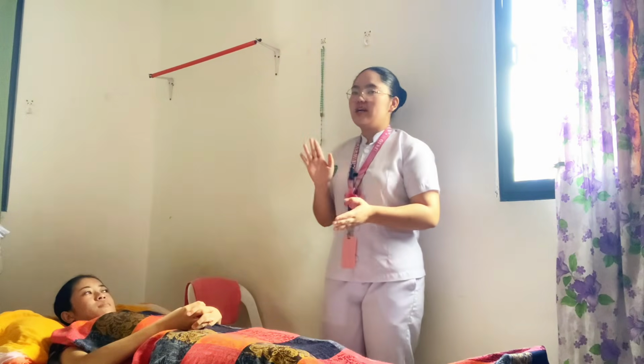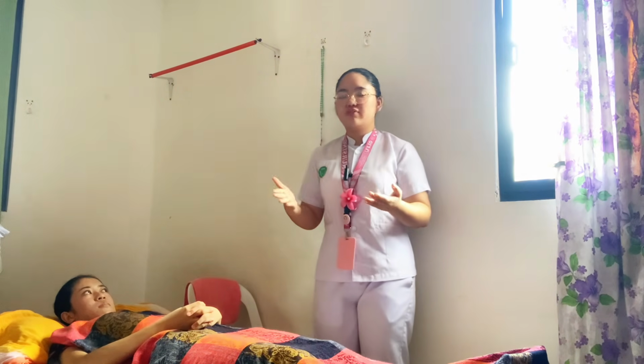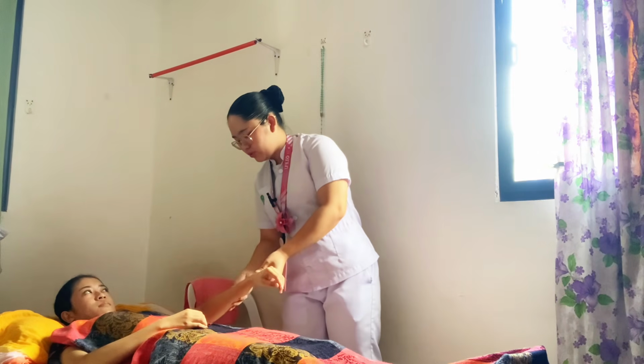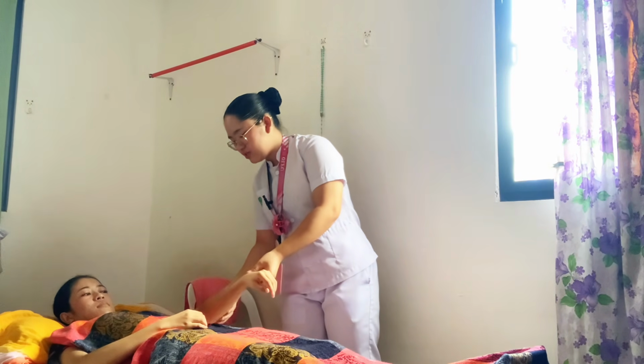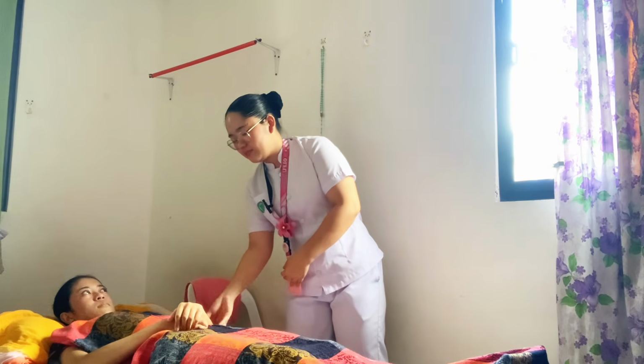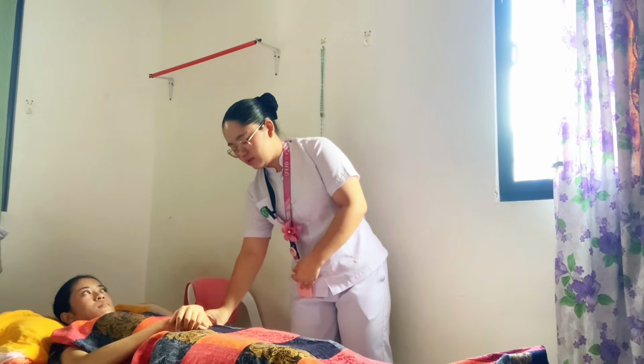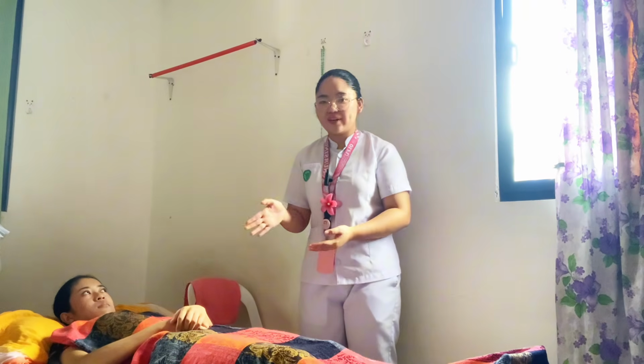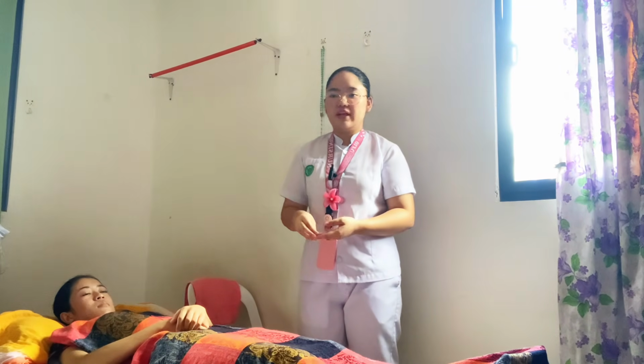Okay, the next thing that we need to do is to assess for the client's skin and also check for any wounds, for its size as well, color and drainage. So we can see that there's a small swelling right here on her arm, so we need to apply cold compress to reduce the pain.